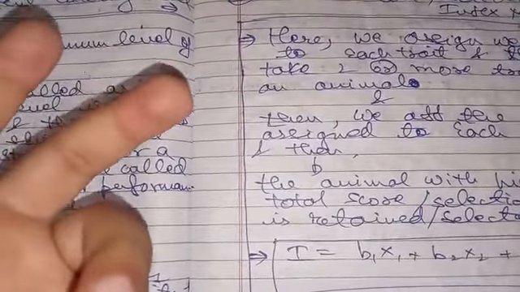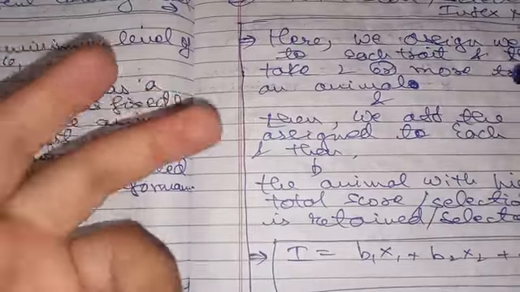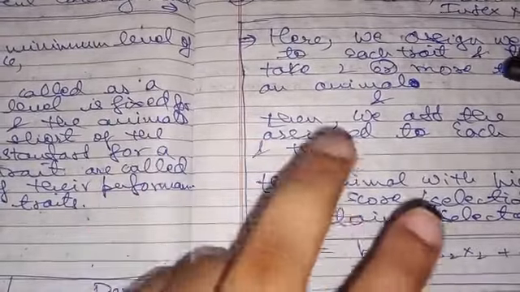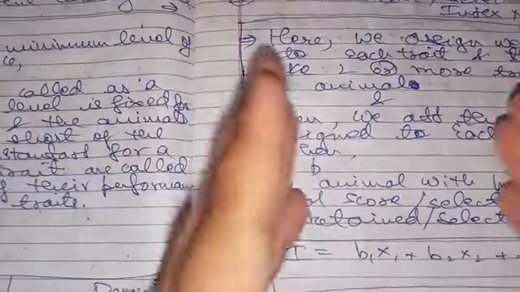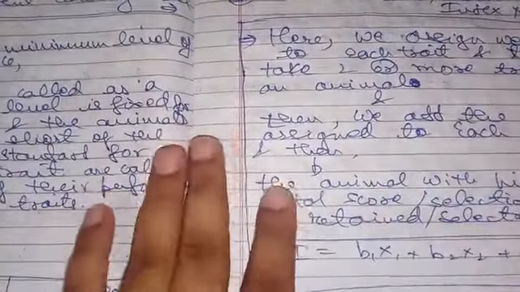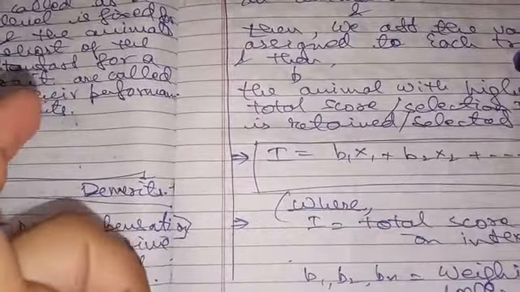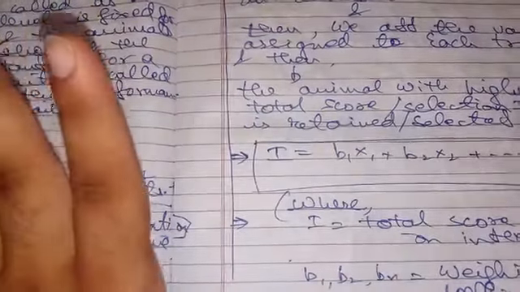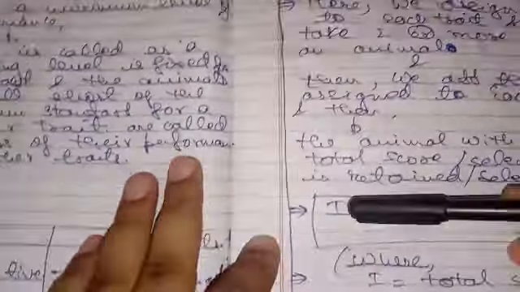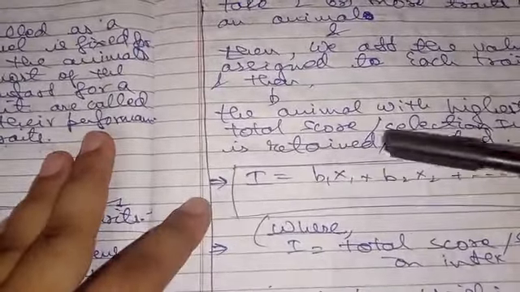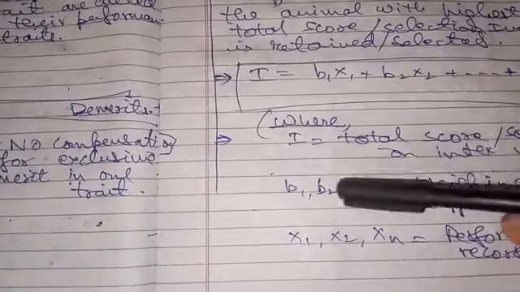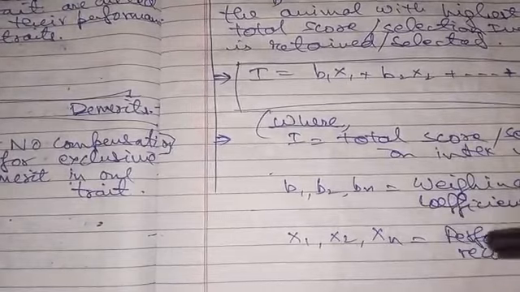We assign weights to each trait, and then we take 2 or more traits of an animal. We assign value to each trait, and then we add the values of those traits of that animal, and that value is called the total score or selection index. The animal with the highest total score or selection index will be retained or selected. Total score or selection index is represented by capital I, which is equal to b1x1 + b2x2 + ... + bnxn, where I is the total score or selection index value, b1, b2, bn are the weighing coefficients, and x1, x2, xn are performance records.